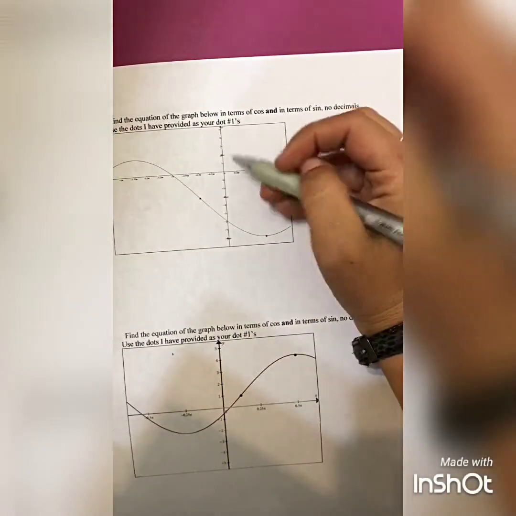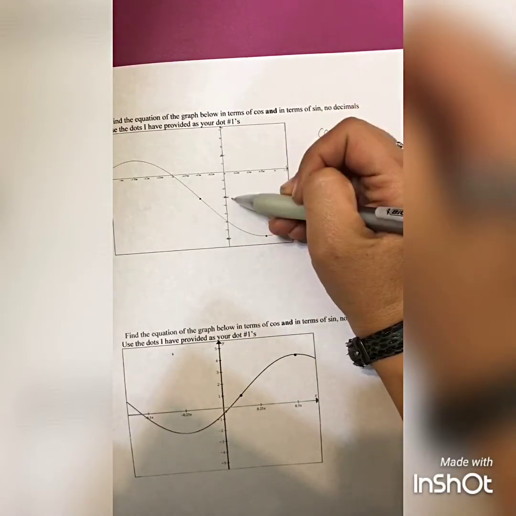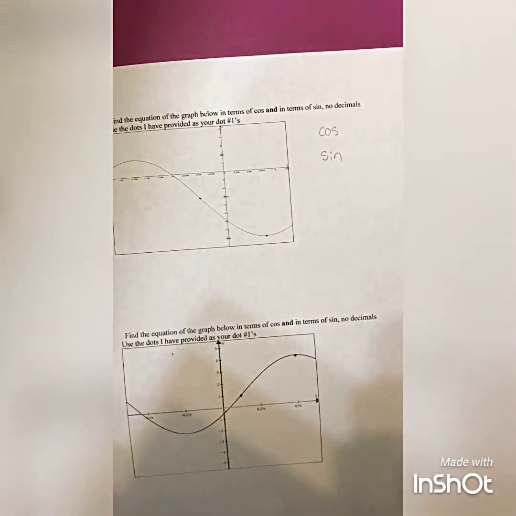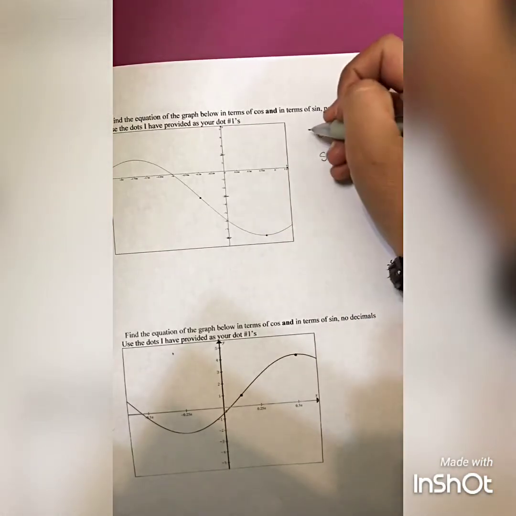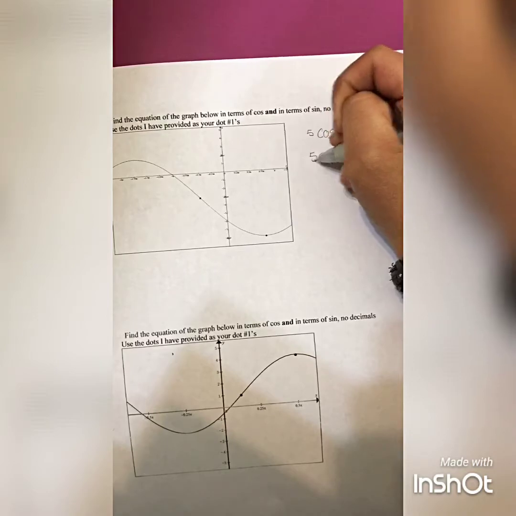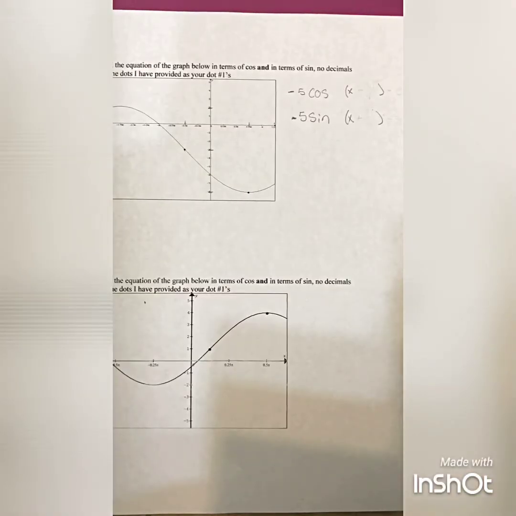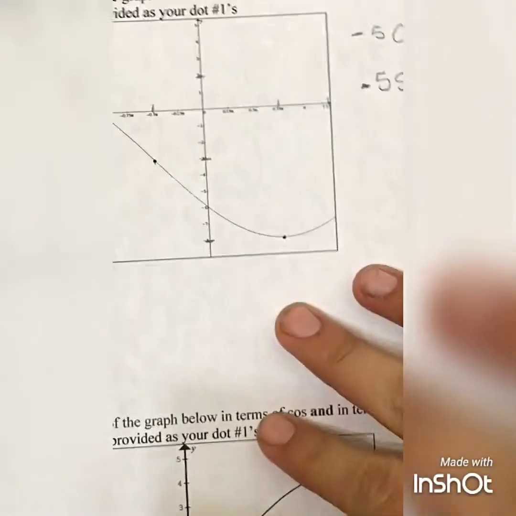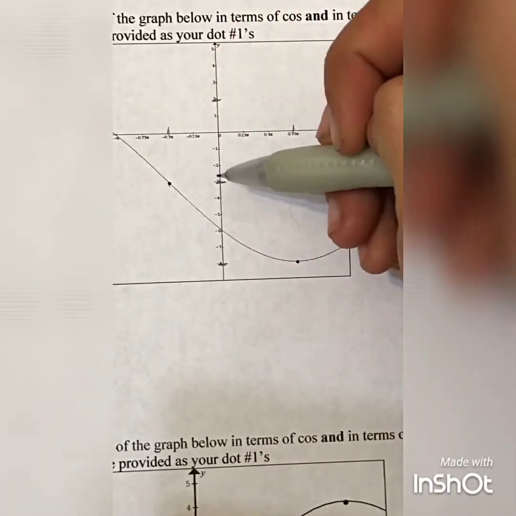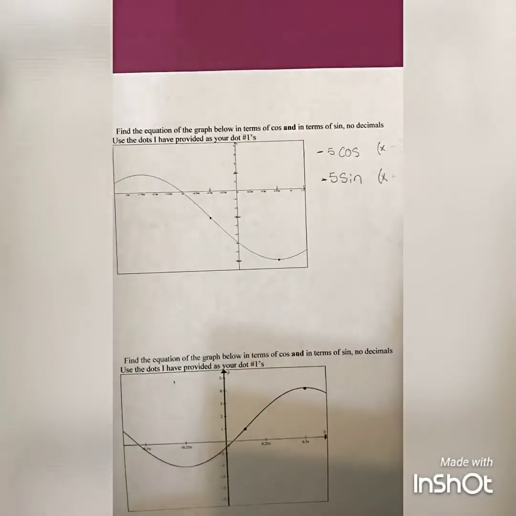Knowing that the distance between the midpoint and the highest point is 5, we then know that the middle of the graph is at -3, which would go on the end of both equations.